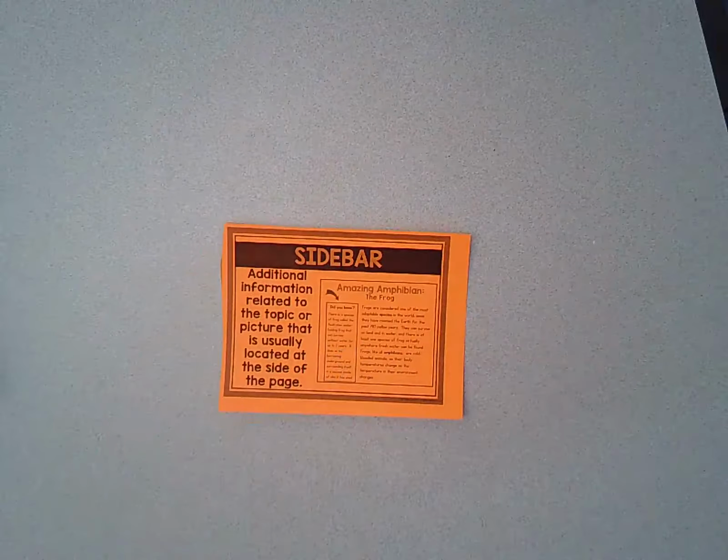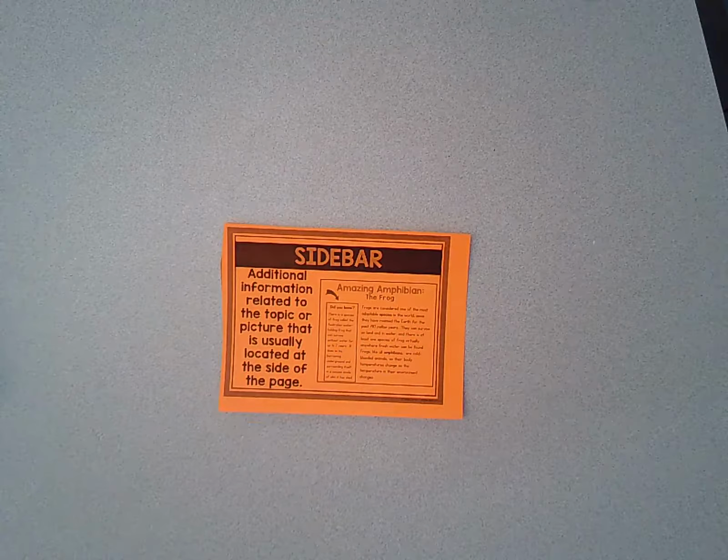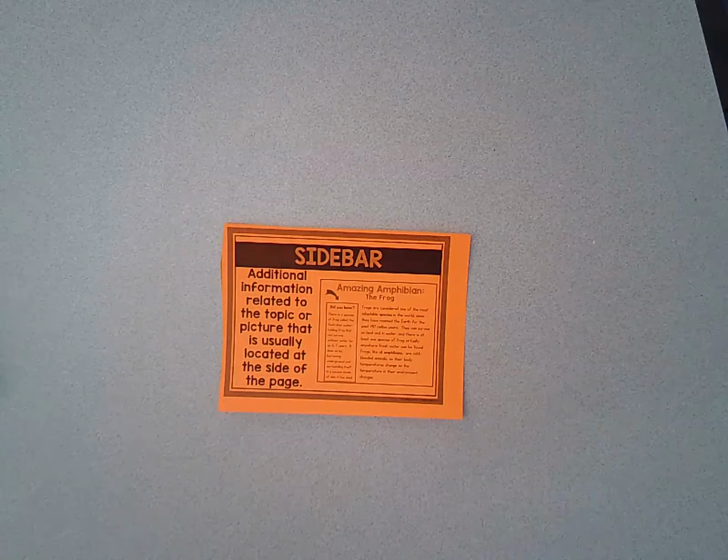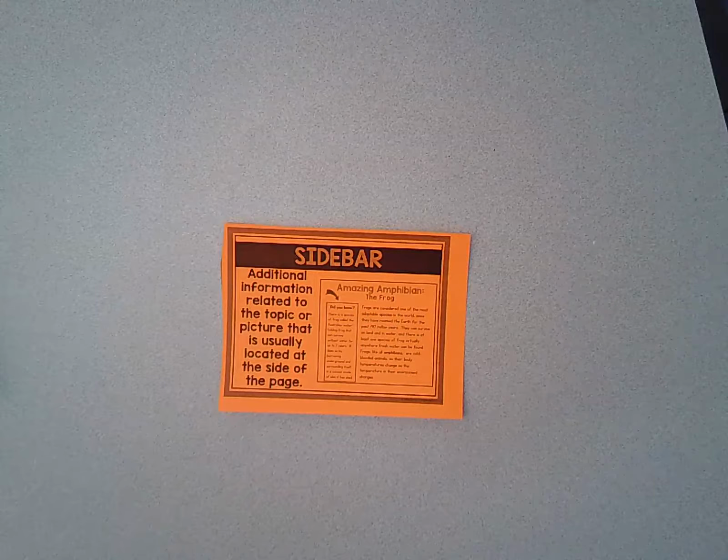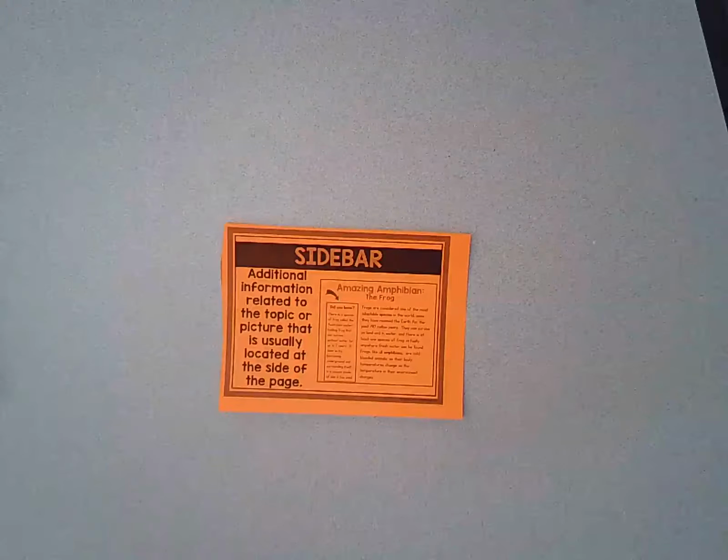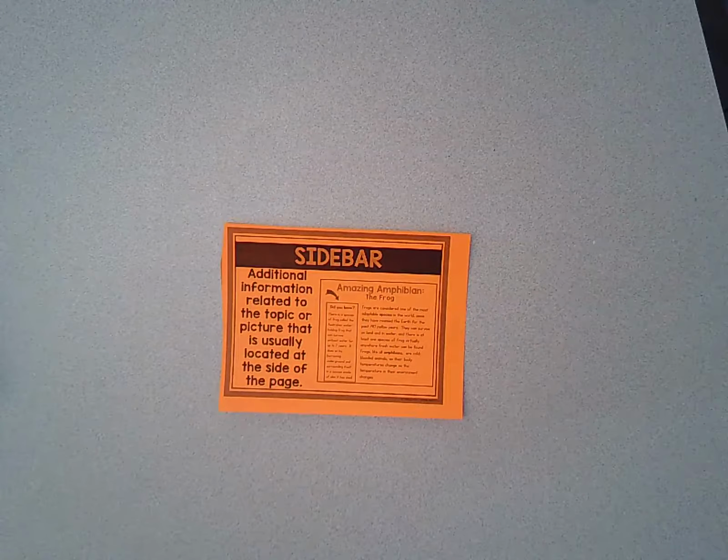A sidebar. Now, a sidebar is just additional information related to the topic or picture that is usually located at the side of the page. So it just gives the reader additional information.